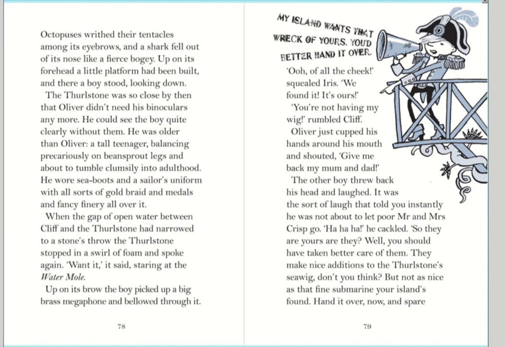He was older than Oliver, a tall teenager balancing precariously on bean-sprout legs and about to tumble clumsily into adulthood. He wore sea boots and a sailor's uniform with all sorts of gold braid and medals and fancy finery all over it. When the gap of open water between Cliff and the Thurlestone had narrowed to a stone's throw, the Thurlestone stopped in a swirl of foam and spoke again. Want it? It said, staring at the water mole.